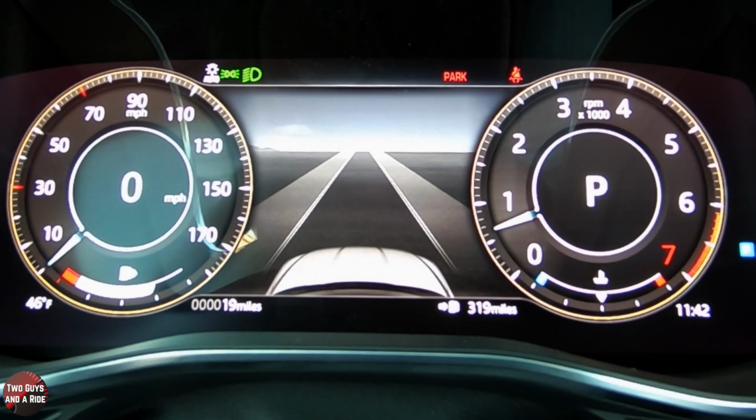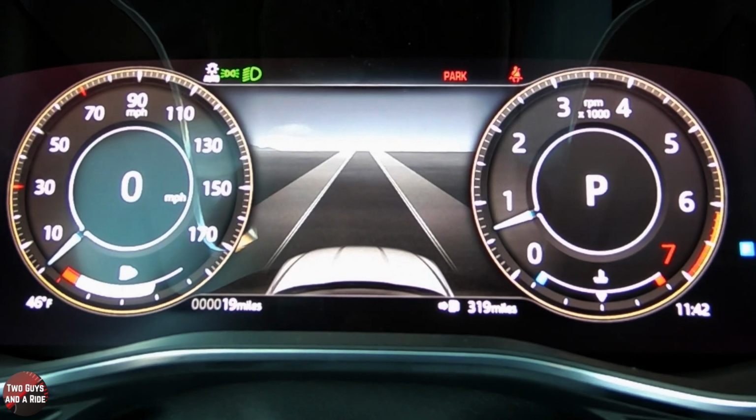Hi, welcome to our how-to video on the 2021 Jaguar F-Pace R-Dynamic S all-wheel drive P400. So we're going to start with the driver's information screen, and then we'll move to the infotainment screen. So starting with the driver's information screen, this is a 12.3-inch digital configurable screen.